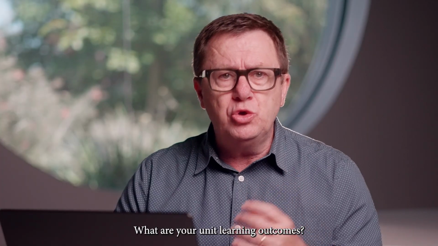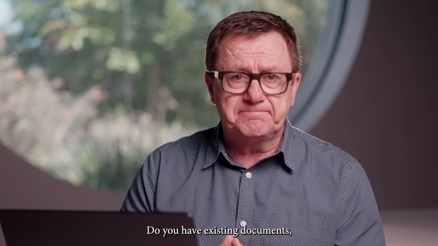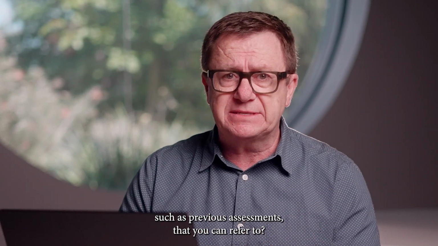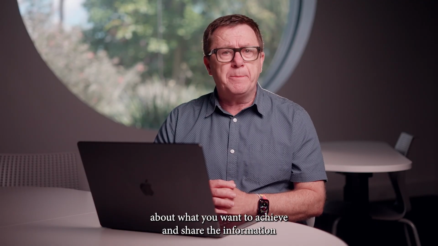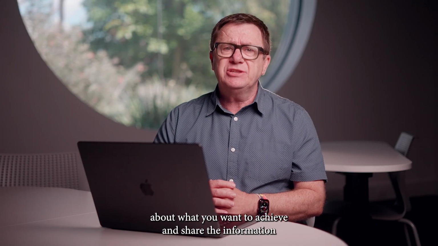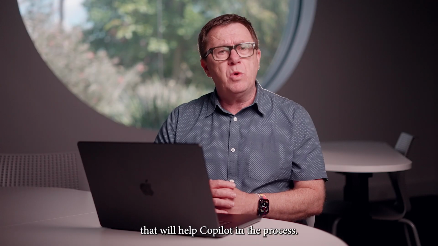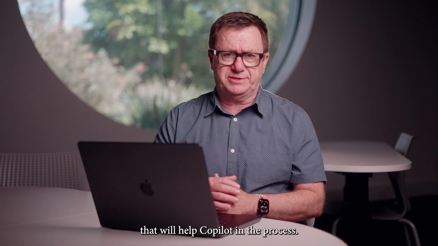What are your unit learning outcomes? Do you have existing documents, such as previous assessments, that you can refer to? The most effective outputs happen when you're clear about what you want to achieve and share the information that will help Copilot in the process.